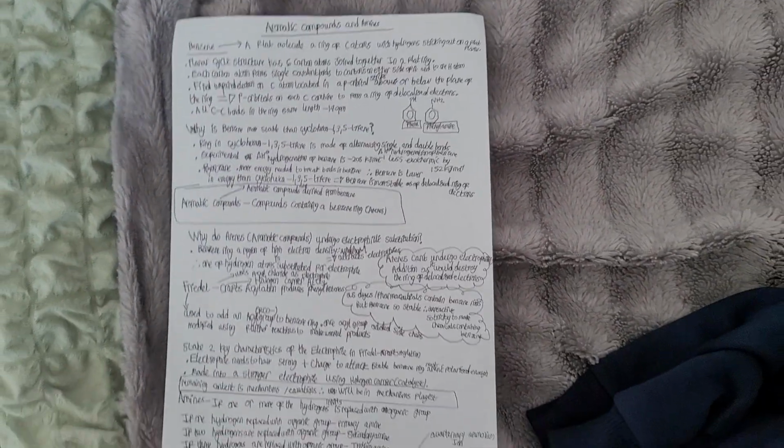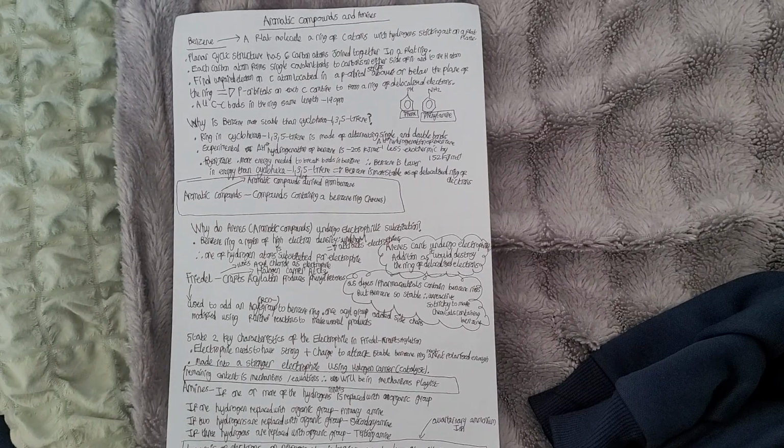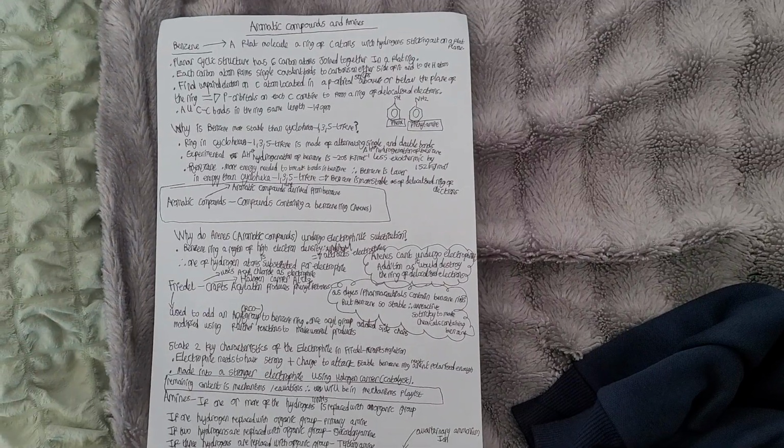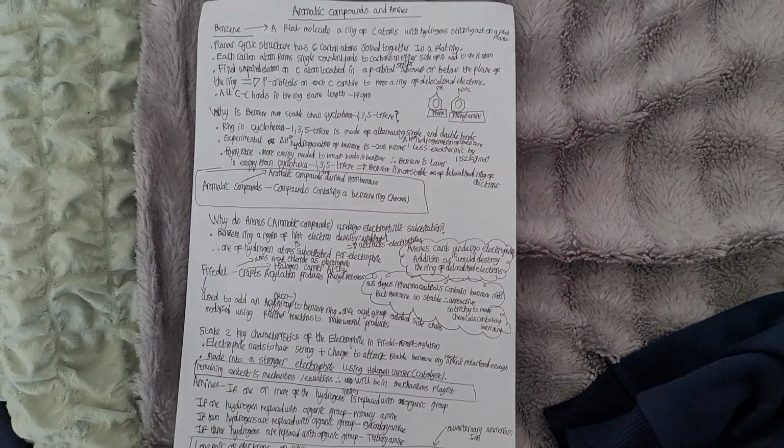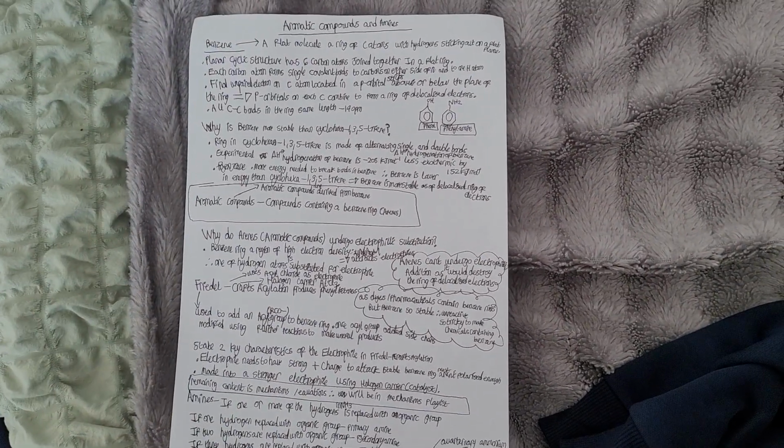Aromatic compounds and amines. So the main thing about this topic is benzene, obviously. Benzene is a flat molecule containing a ring of carbon atoms with hydrogen sticking out on a flat plane.